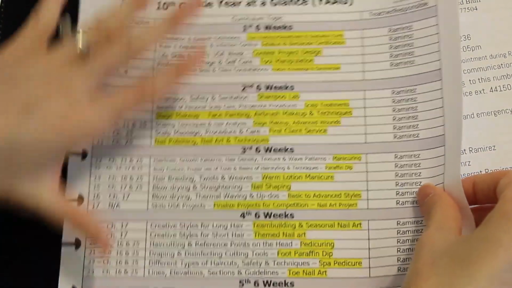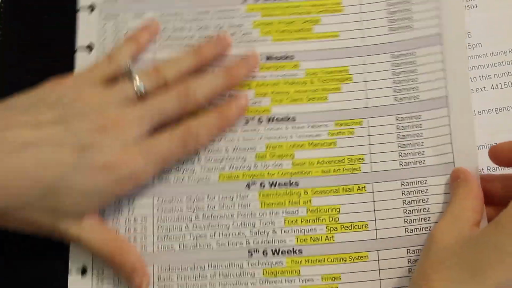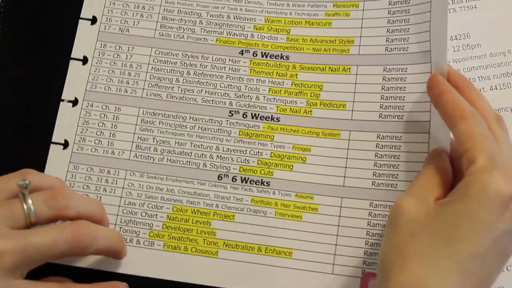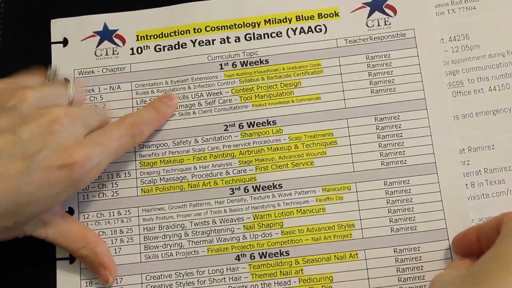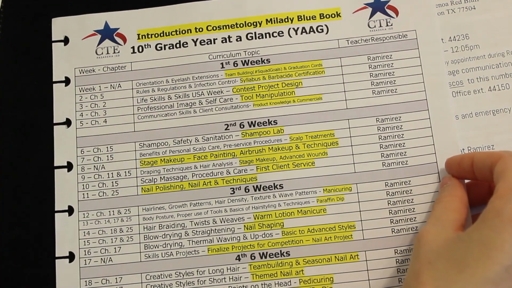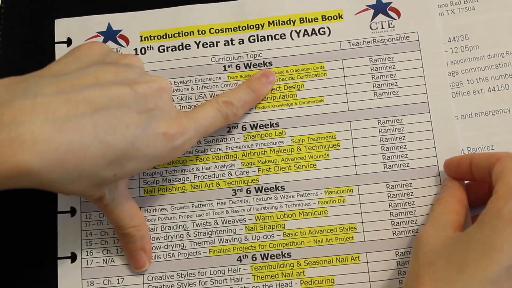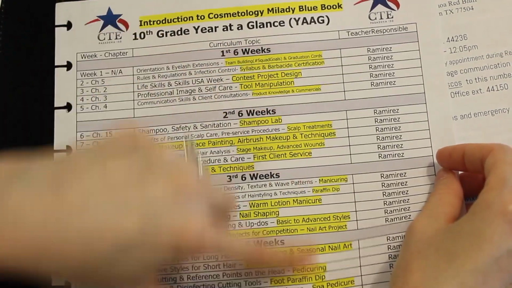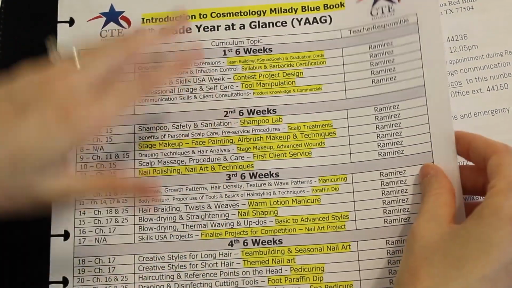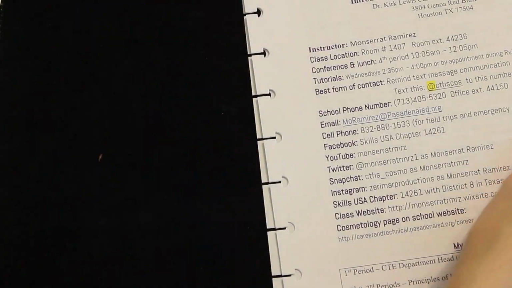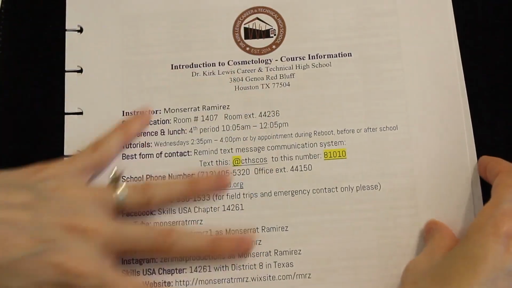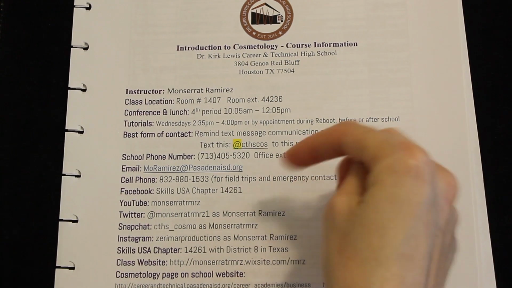So that's the Principles of Human Services, and then I also have the 10th grade Introduction to Cosmetology. We use the Blue Milady book, and this also is the same layout. The black is what is in the TDLR outline and TEKS of what needs to be taught, and then of course the yellow is the fun lessons.